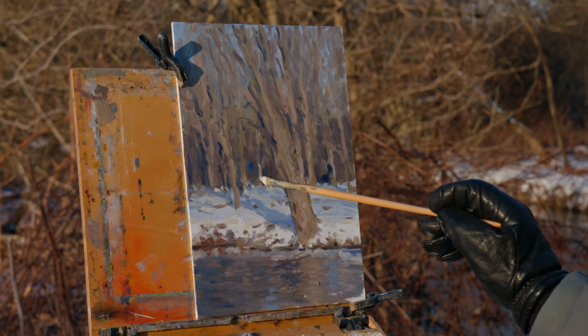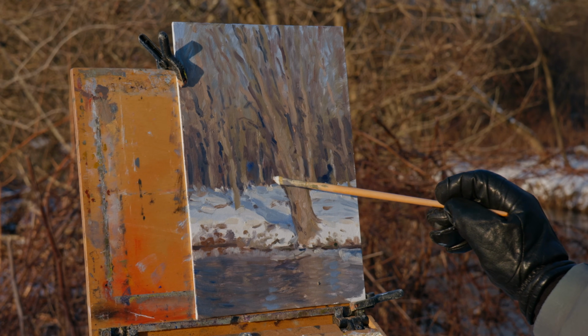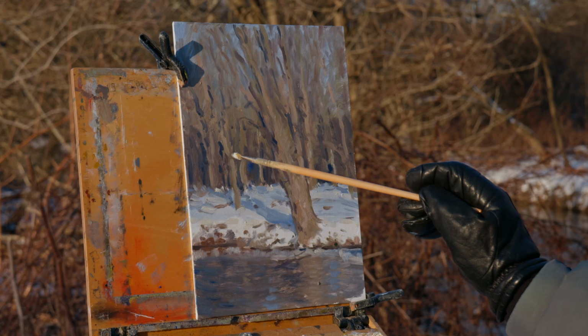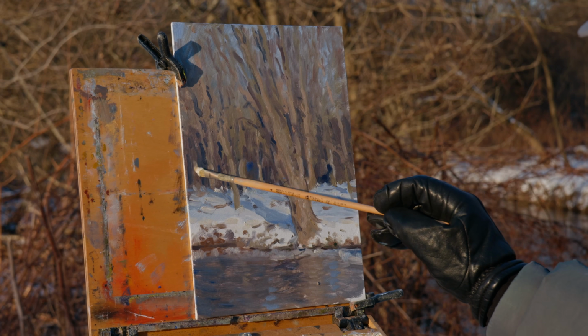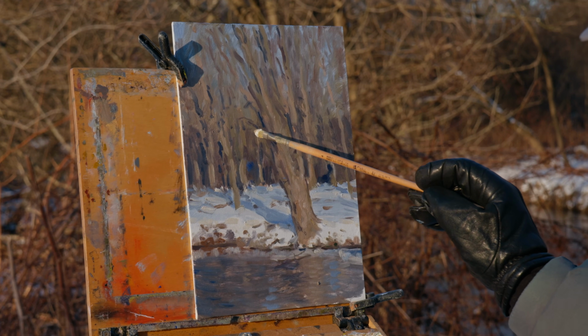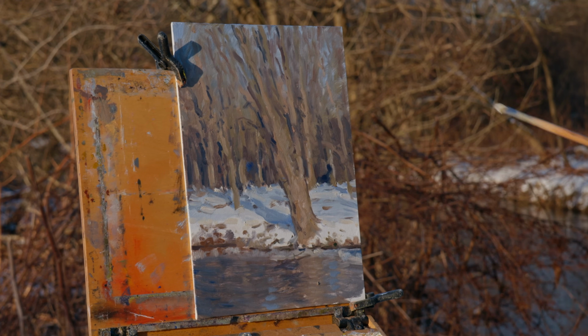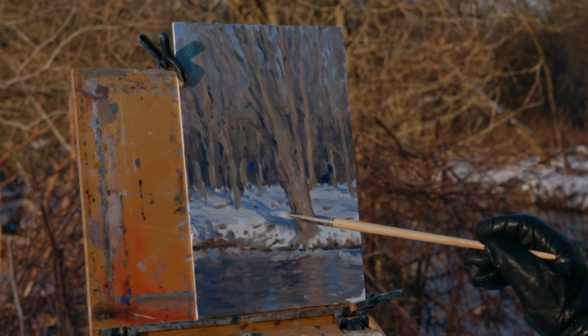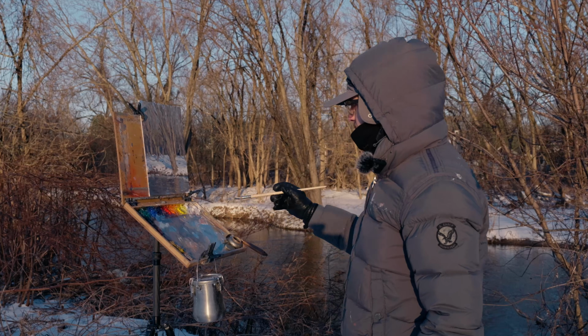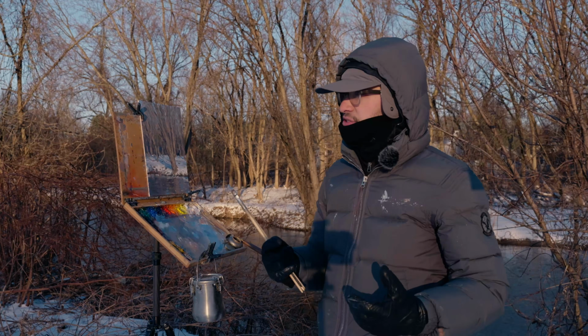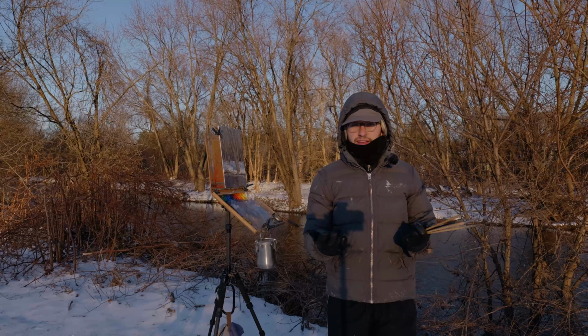I'm gonna start chasing the light just a tiny bit. Adding some more of these vertical strokes for these trees that are catching the sunlight. All right, but it's been a pretty fun sketch. It's getting too dark. Hope you guys enjoyed the video, and catch you next time.